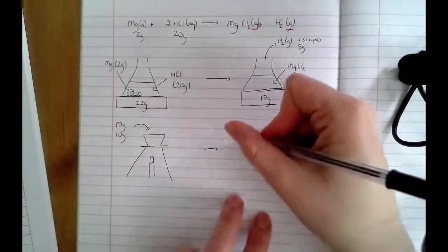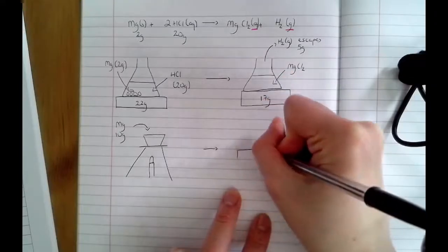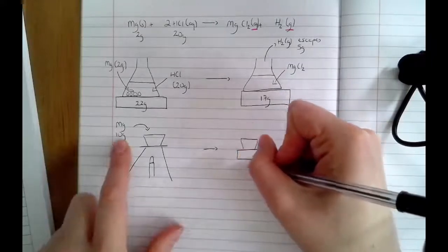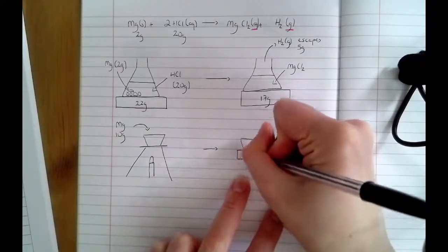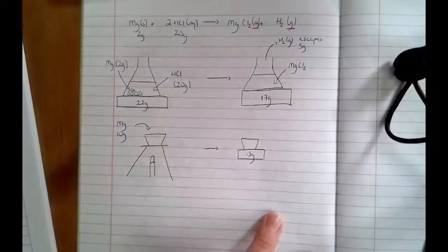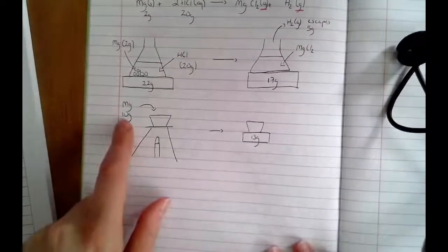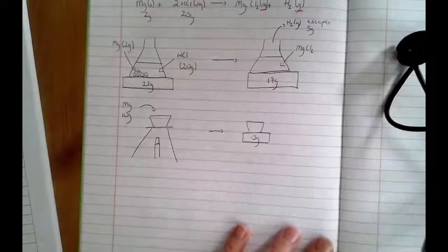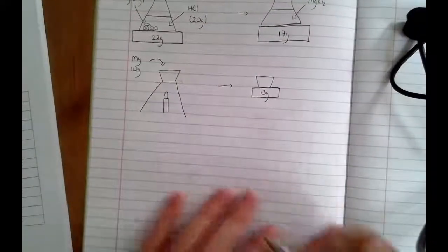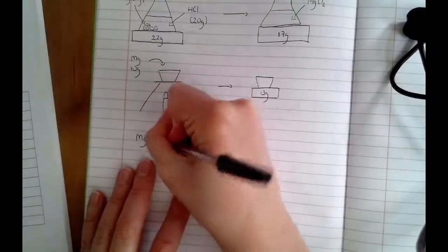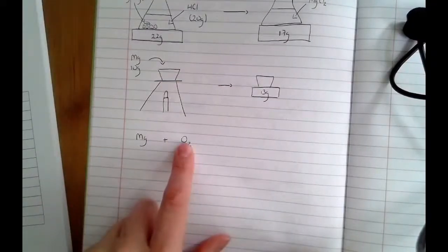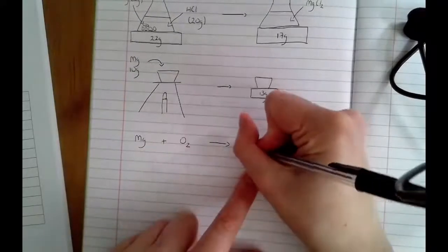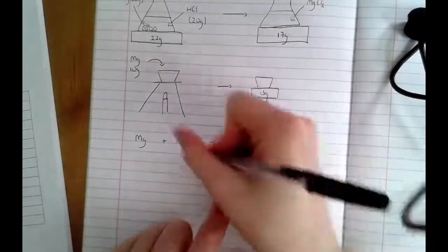Then they will say that after you've finished heating your magnesium, you reweigh it, and you will find that when you weigh your crucible with your magnesium inside, instead of having just 10 grams of magnesium, maybe you've got 13 grams now. And they could ask you why. When you are heating the magnesium, the magnesium is reacting with oxygen. It's not enough to just say magnesium reacts with air. You would have to specifically say that when you heat magnesium, when you burn it, it reacts with the oxygen from the air. And when magnesium reacts with oxygen, it forms magnesium oxide.